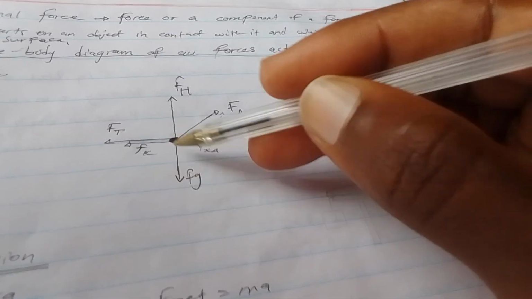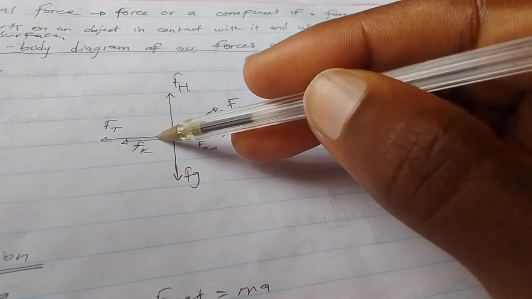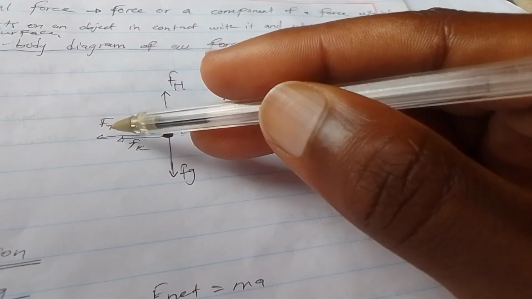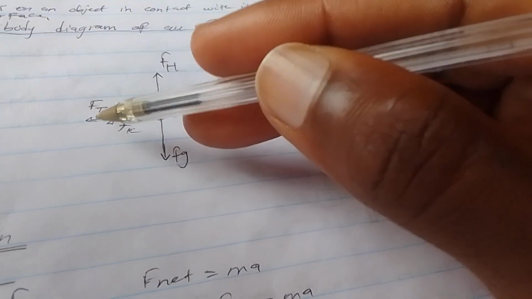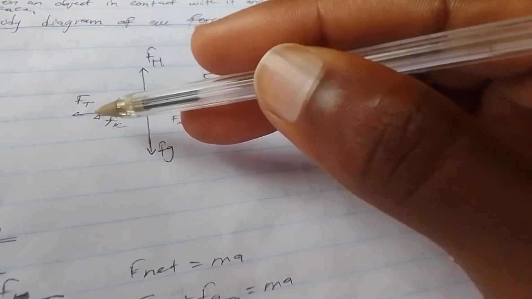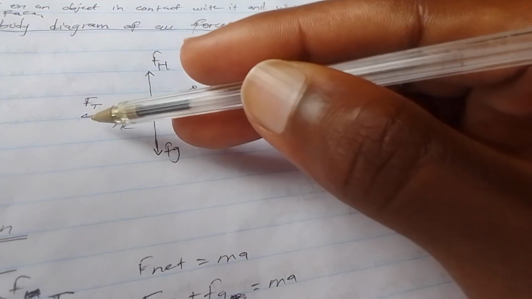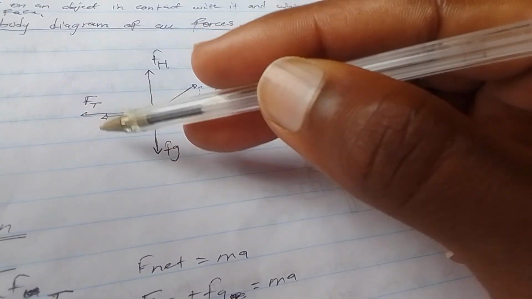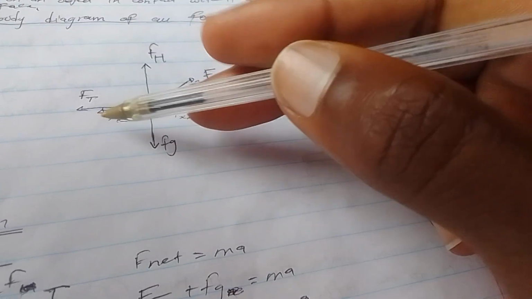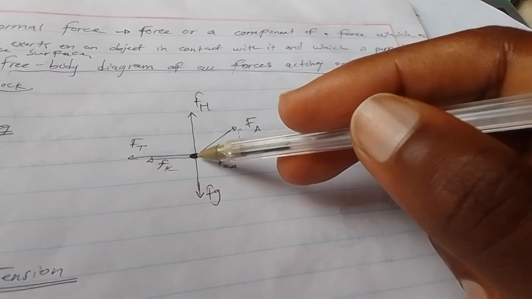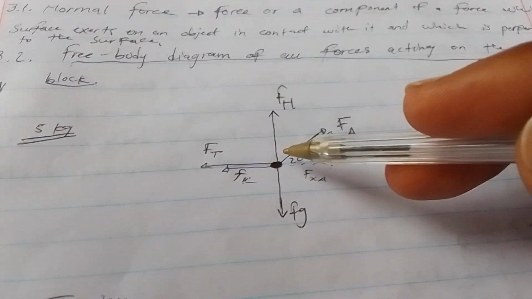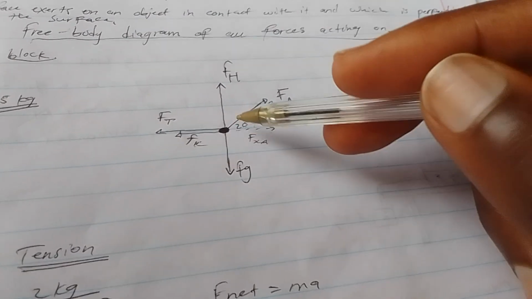It doesn't change the direction. So then you have your Ft. Your Ft is directed towards our 2 kg block, you can see the arrow. This is our 5 kg block. This is a free body diagram on our 5 kg block.